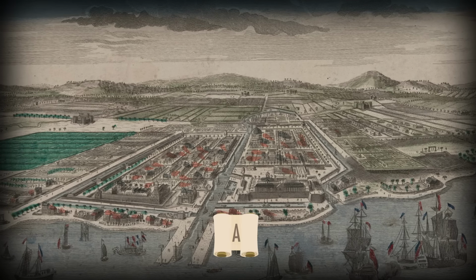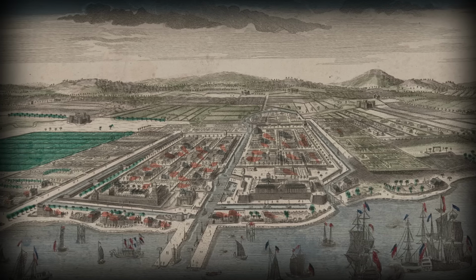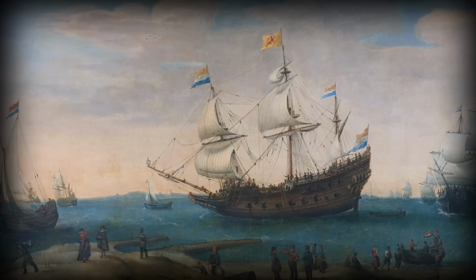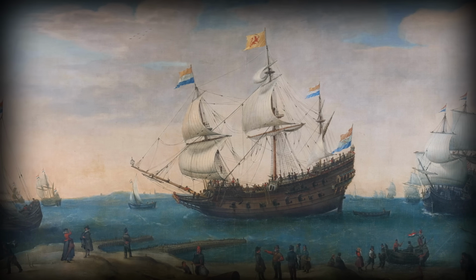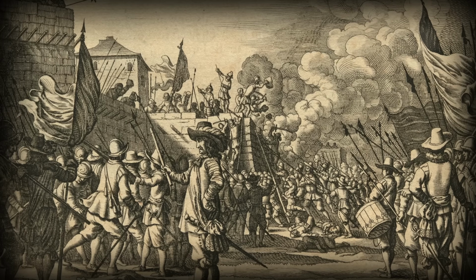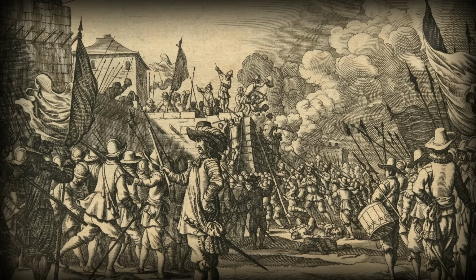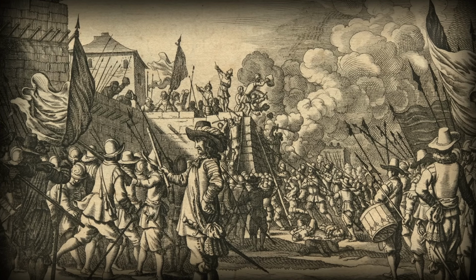Matelief de Jong wrote a book called Discourse on the State and Trade of the Indies that described the Indonesian islands and the broader southern oceanic region, and the Dutch government took notice of the riches that were promised by the spice trade, so they authorized the creation of trading companies whose military forces didn't just take territory, but also sought to advance trade, at times acquiring goods or establishing trade routes via force, or at least the threat of it.